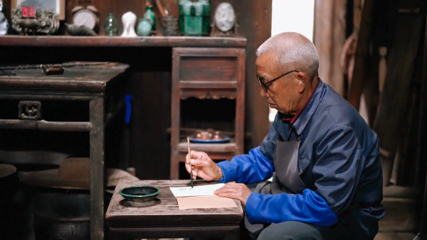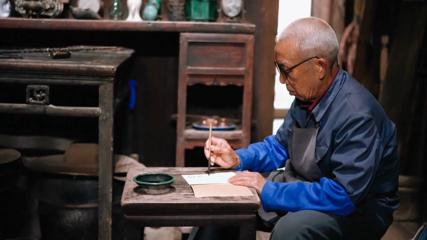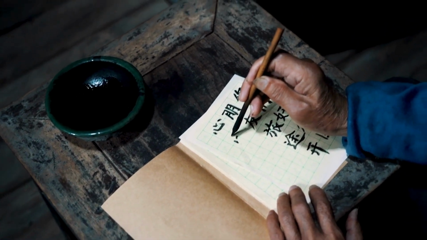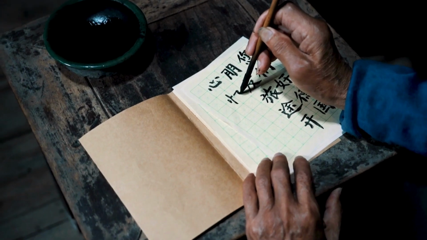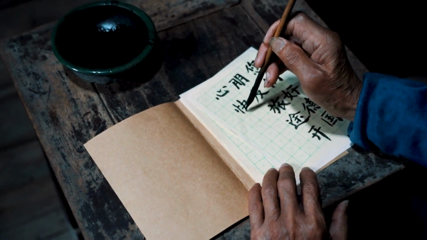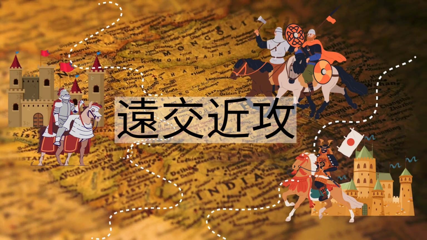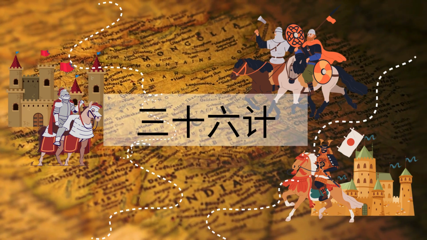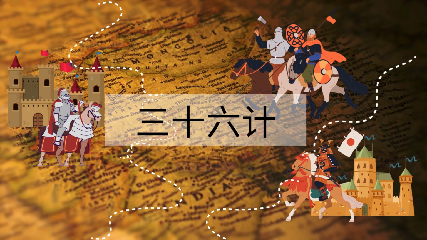Have you ever wondered why some companies or politicians are often one step ahead of their competitors? Maybe they use strategies that most people don't even realize. Today, we'll look at real-world examples of the stratagem: Befriend a distant state and strike a neighboring one. This stratagem captures the core idea behind all 36 Chinese stratagems.